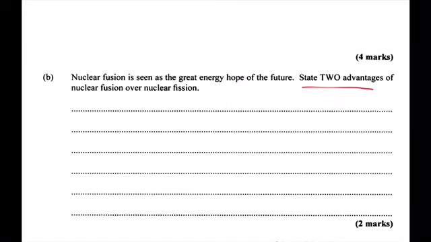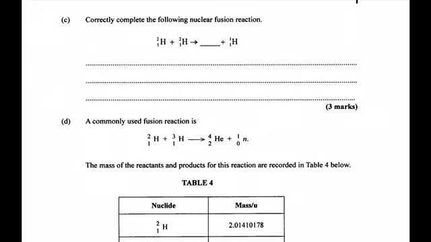State two advantages of nuclear fusion over nuclear fission. Well, we don't have radioactive waste to deal with, and we don't need to worry about nuclear fallout. The fuel is deuterium, an isotope of hydrogen, I think. The fuel is cheap and easy to get. All right, what next?